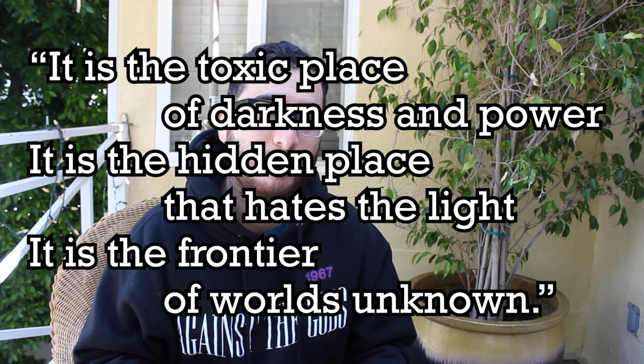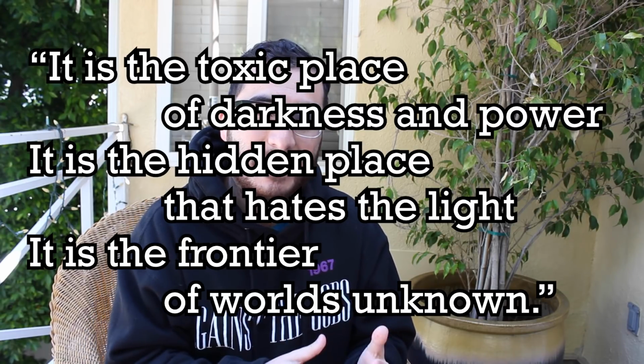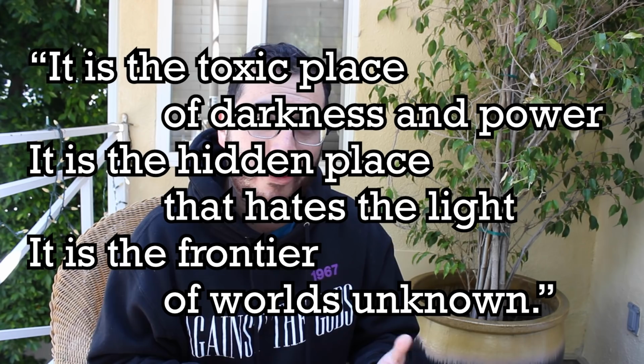If you go back to the Manual of the Planes from 3rd edition, this is how it describes the Shadowfell. It is the toxic place of darkness and power. It is the hidden place that hates the light. It is the frontier of worlds unknown. If that doesn't get you excited about the Shadowfell and what secrets and mysteries and adventures it might hold, that's okay. But there's so much potential here to explore that I think it would be a shame for you and your players to miss out on it in your games.